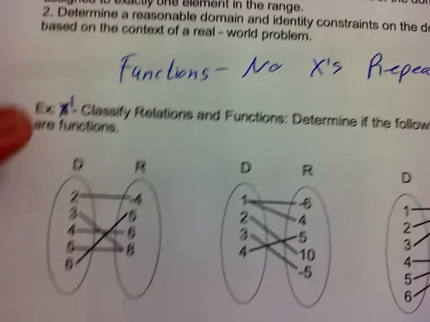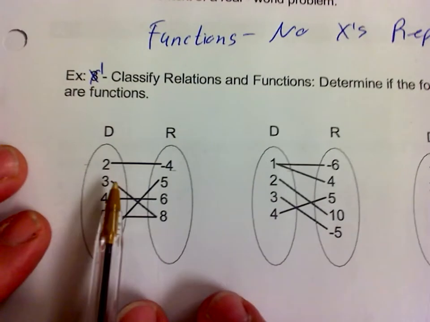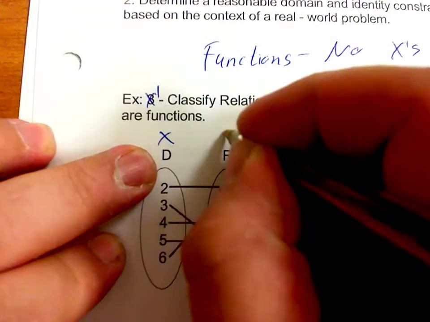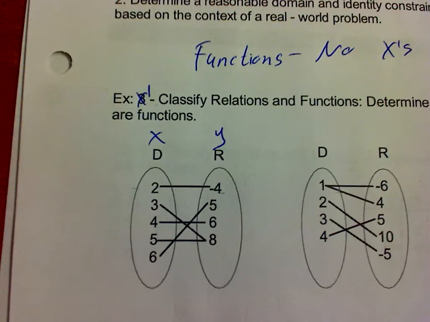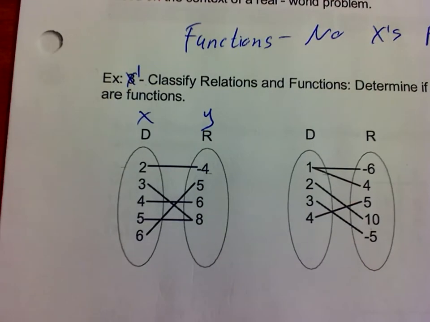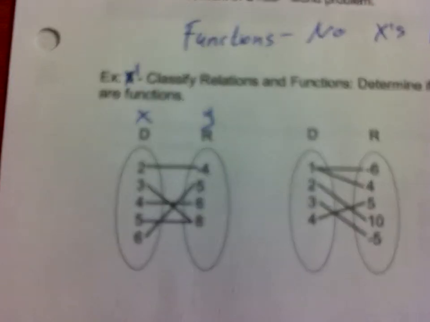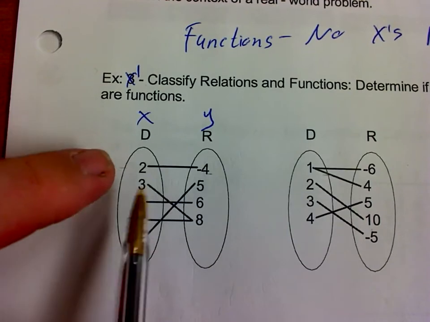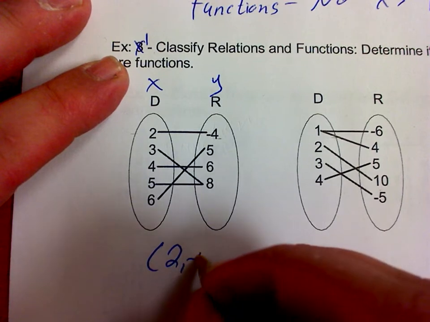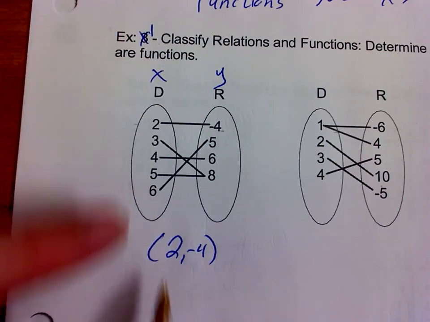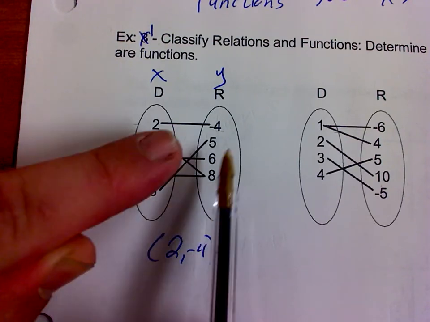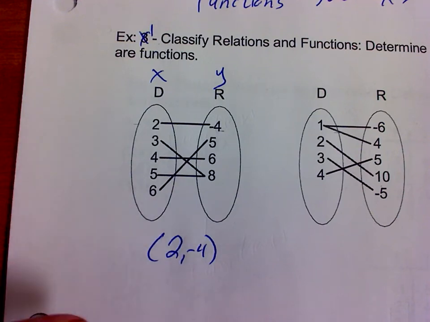Now, for the last examples we have here, we have these circles, which have D and R above each circle. As you can probably guess, they stand for the domain and range. Once again, the domain is all the x values, the range is all of the y values. It doesn't matter about the y's or the range at all here. We are focused mainly on the domain. Now, you see the bunch of lines up here, and these are still the coordinate points. For instance, 2 connects with the -4, so my first coordinate point is 2, -4. And I can continue this to the rest of them: 3, 8, 4, 6, 5, 8, 6, 5. That's how I can list all those coordinate points.